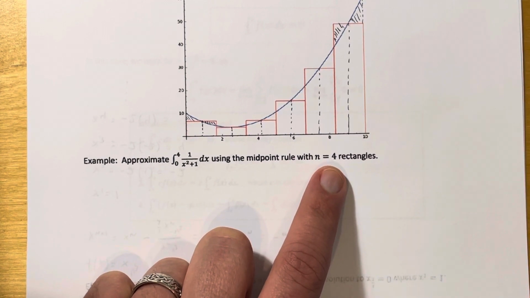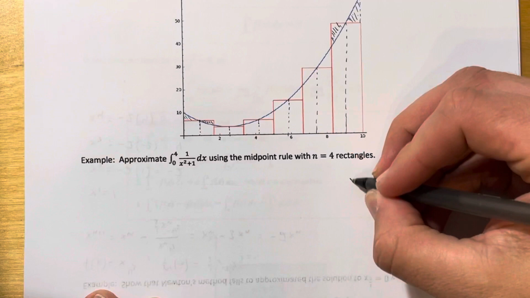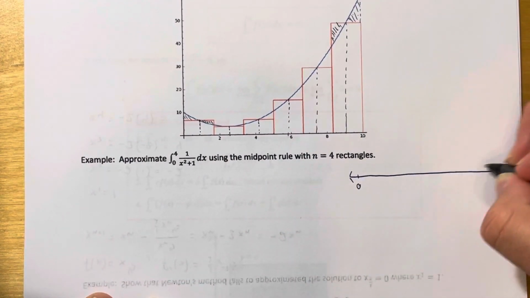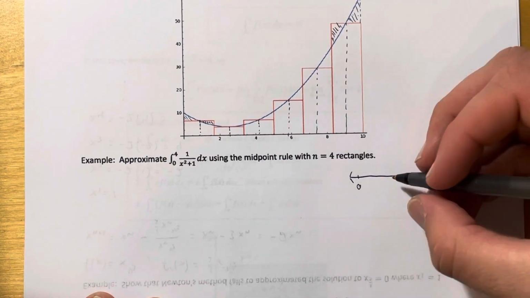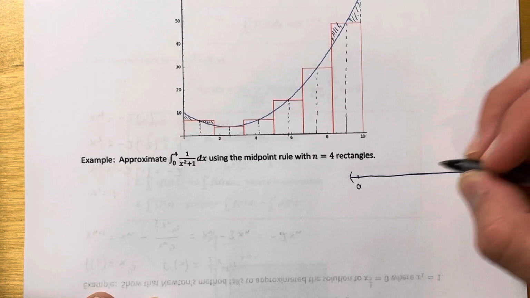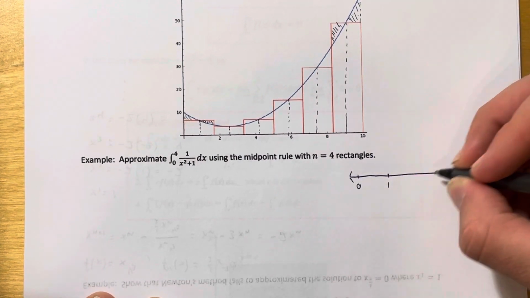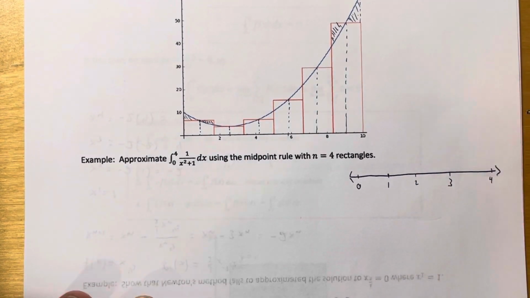where's my notes that I had taken? There we go. What we're going to do is start by looking at the interval from 0 to 4. Okay, and I'm splitting this up into 4 rectangles. If I split it up into 4 subintervals, I'm going to have the interval from 0 to 1, 1 to 2, 2 to 3, and so on and so forth.